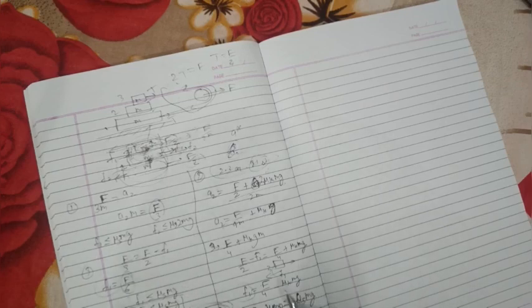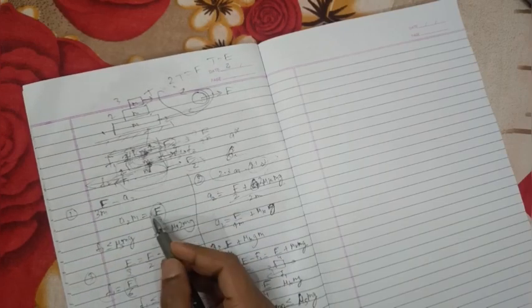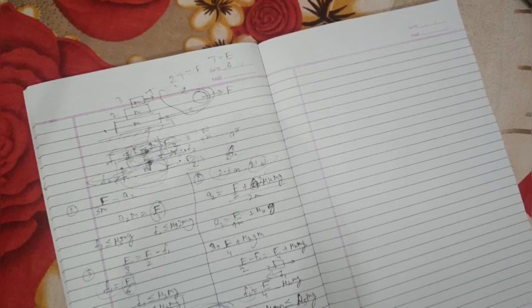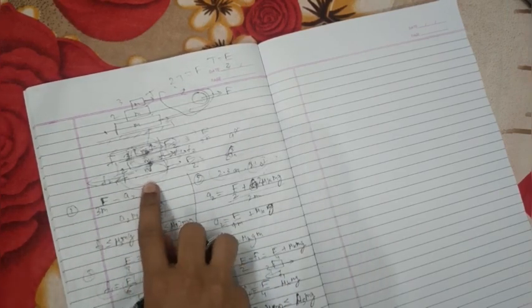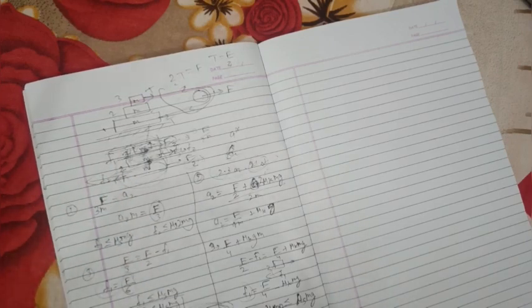And for this other mass, we also need to observe one more thing: there is some friction force acting on this body, and when this friction force acts on it, the body should have a larger acceleration in this direction as compared to this one.